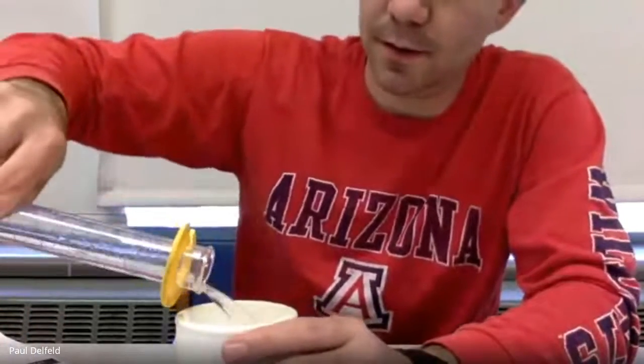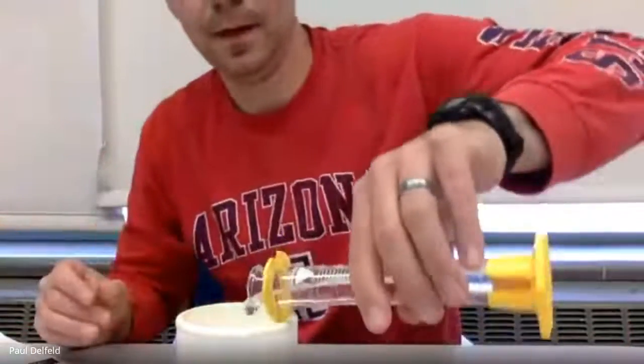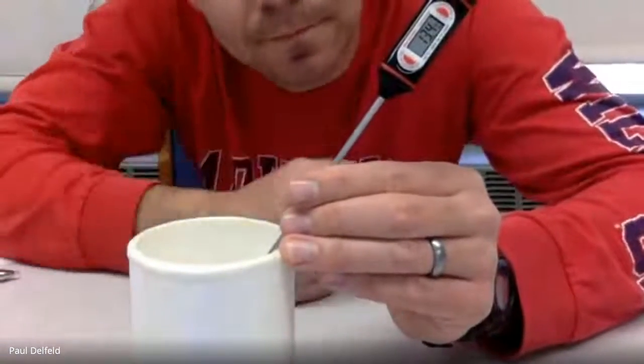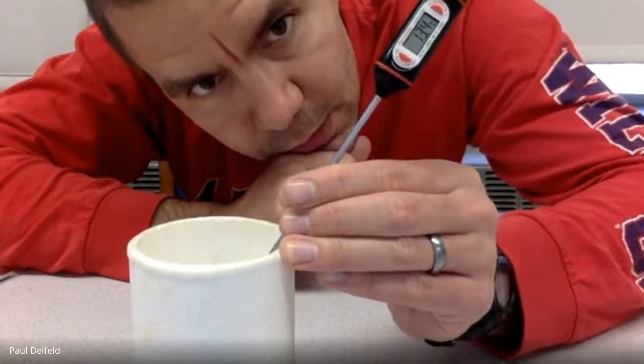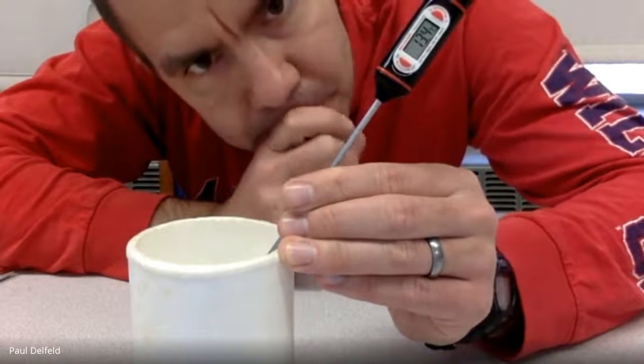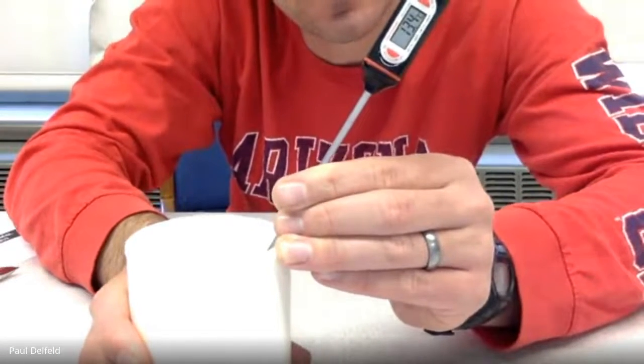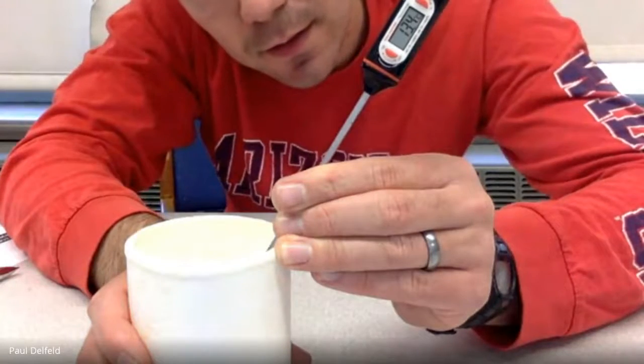All right, just like we did yesterday, I'm going to quick mix these in my styrofoam cup, and we'll see where they end up temperature-wise. 13.3. It helps if I kind of mix it up a little bit. 13.4. Looks like it might be holding steady. 13.4. Not much change going there, so I think let's go with 13.4.